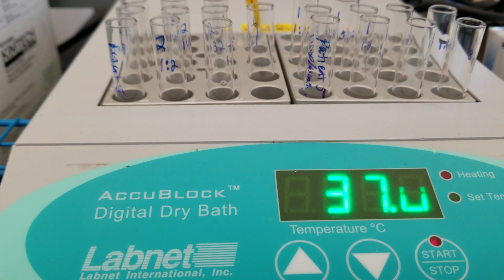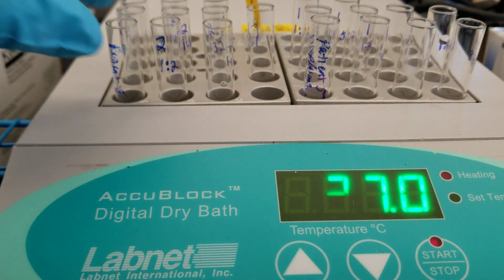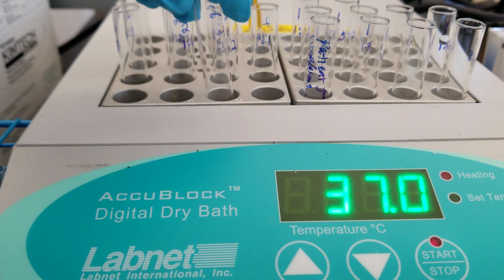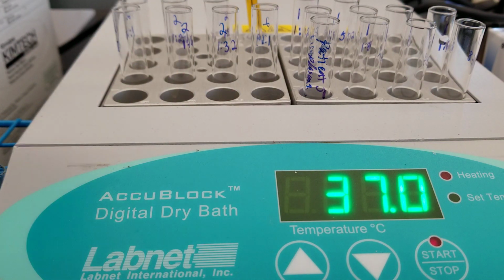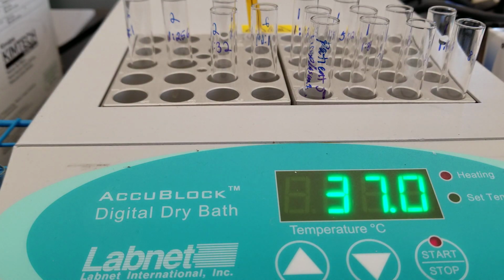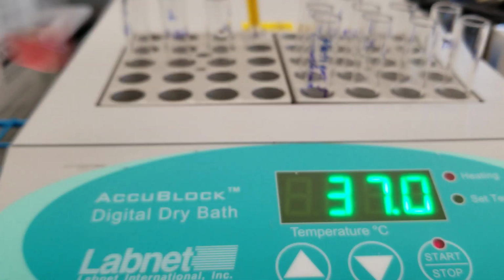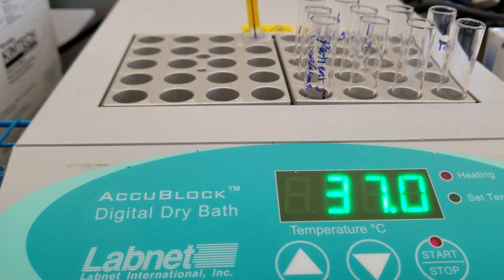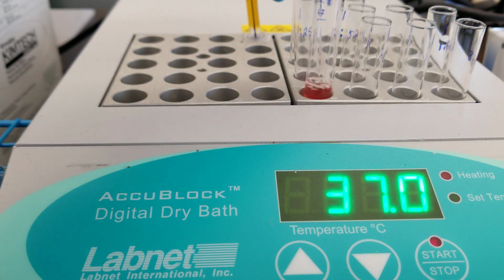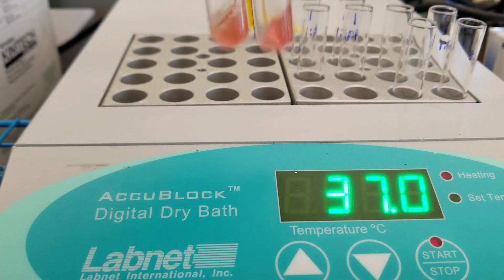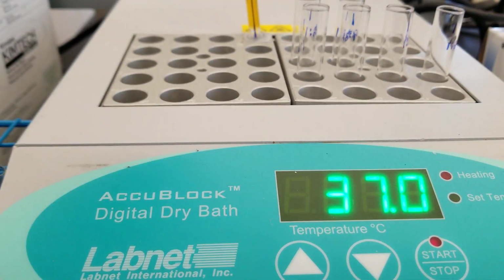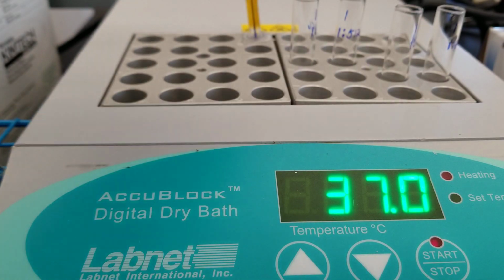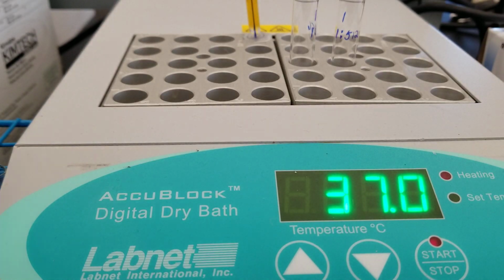All right, so we ended our 30 minutes. Now we're going to swirl, put in the cell washer to go ahead and wash, and then we'll do the AHG phase. Right before that, though, we're going to do the centrifugation. So I'm just taking them out, swirling, putting them in the rack, and centrifuging them first.